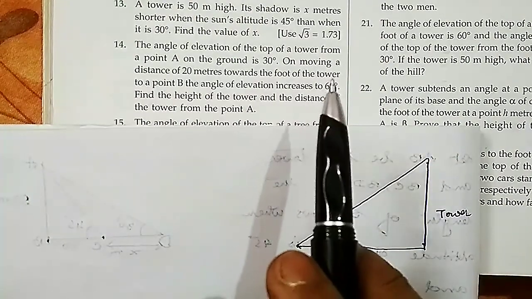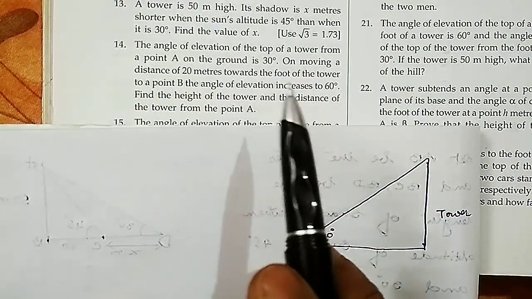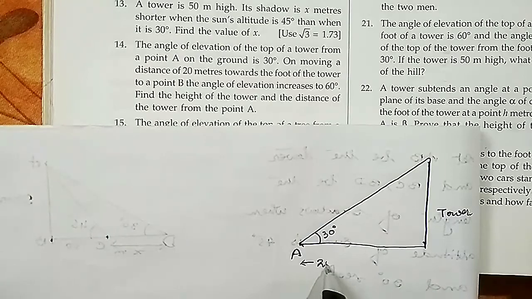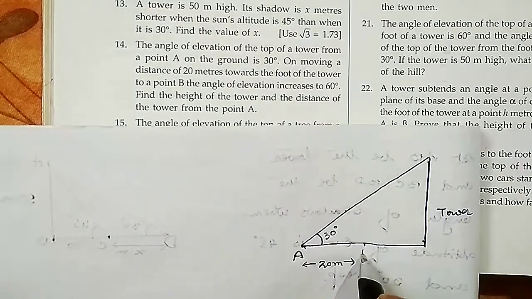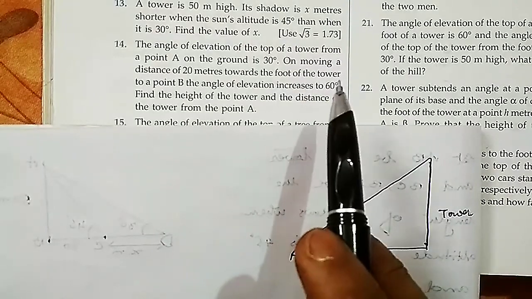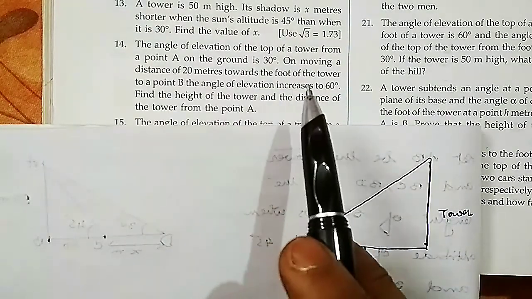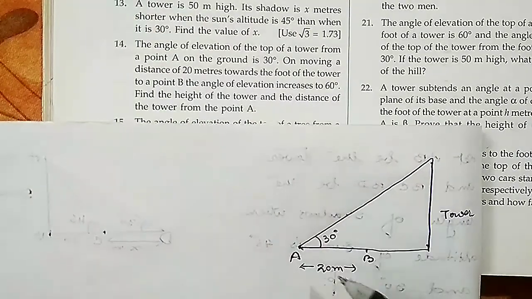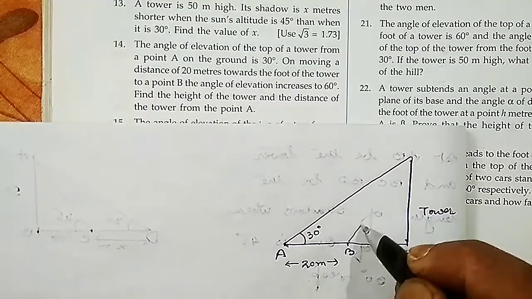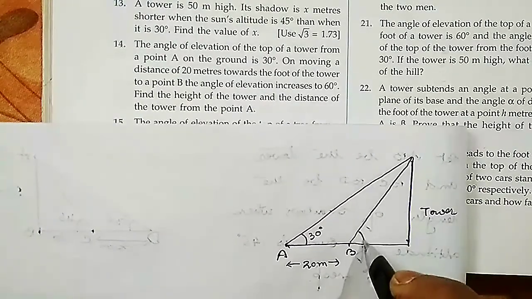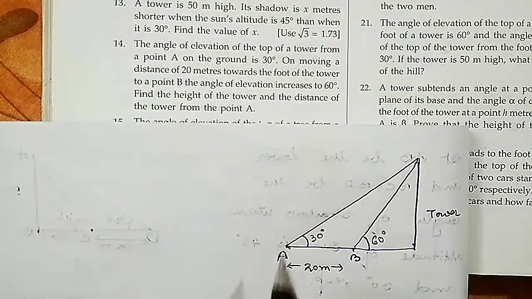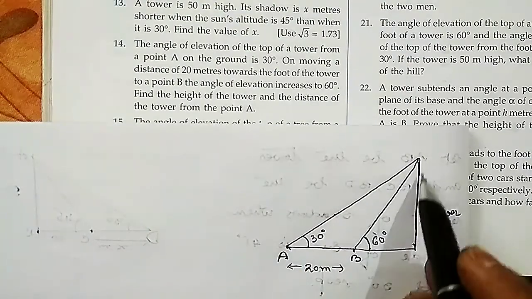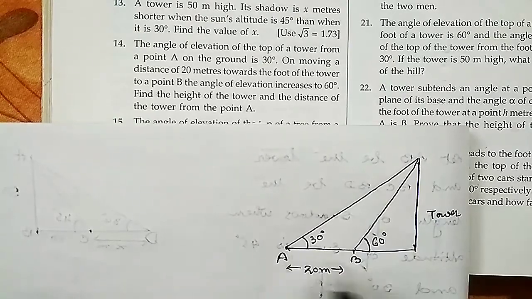Again it is given, on moving a distance of 20 meters towards the foot of the tower from point A, suppose this one is 20 meters, this point is B. As given in the question, on moving a distance of 20 meters towards the foot of the tower to a point B, the angle of elevation increases to 60 degrees. That means if I join this point and this point, then this angle will be 60 degrees. Find the height of the tower and the distance of the tower from point A. So we have to calculate this height and A to this point.